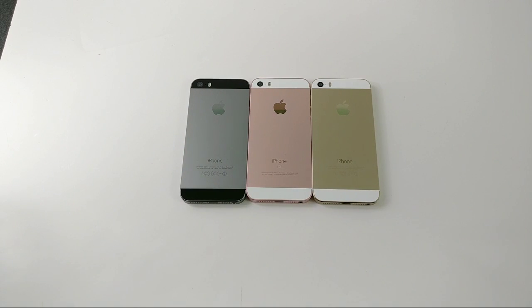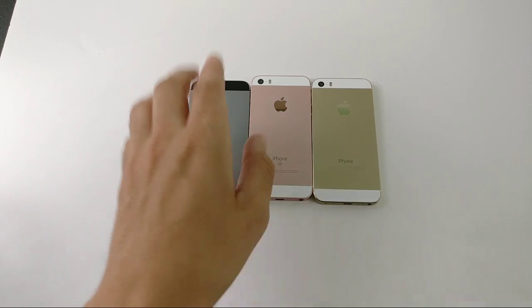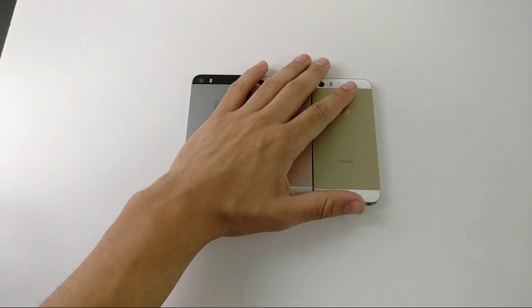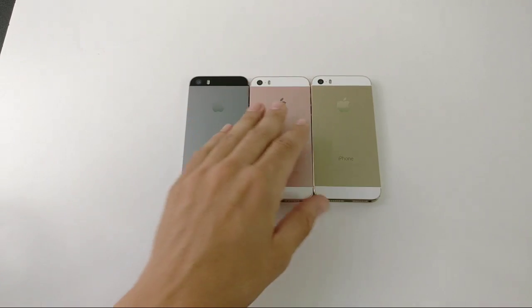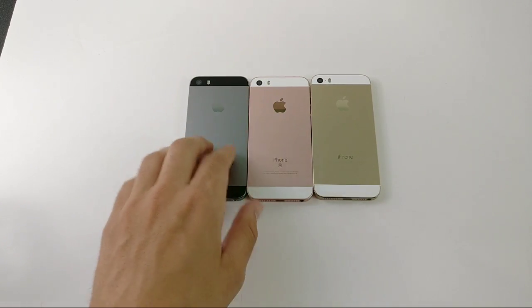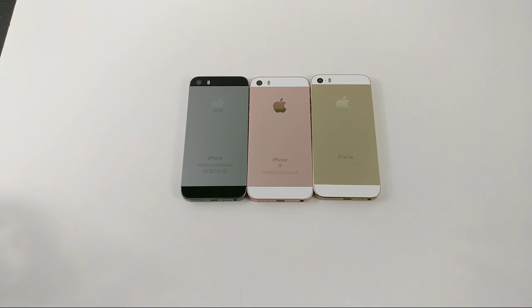Which iOS is better for the iPhone 5S? I think the best iOS for the 5S is probably iOS 7 in terms of speed and fluidity. And camera, iPhone 5S or Xiaomi Note 4? Probably the iPhone 5S. The iPhone 5S got a great camera. It's still pretty good here, even in 2017, surprisingly.